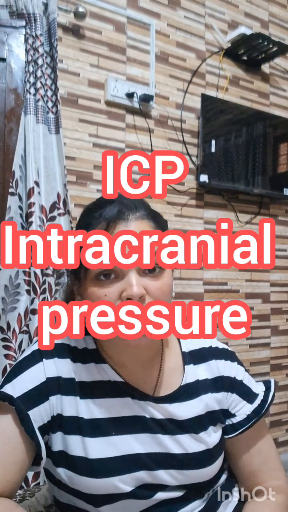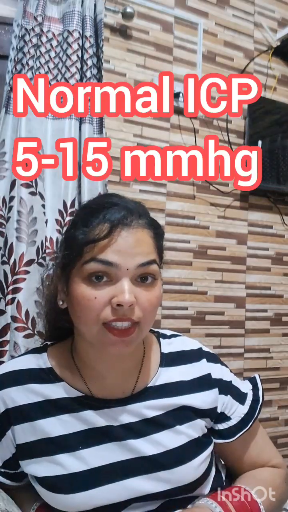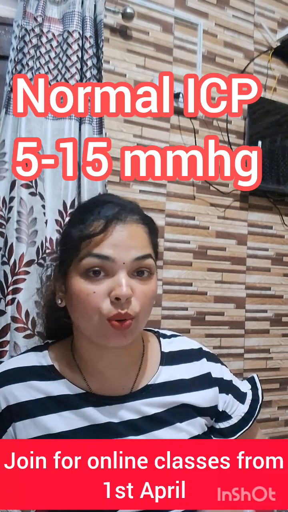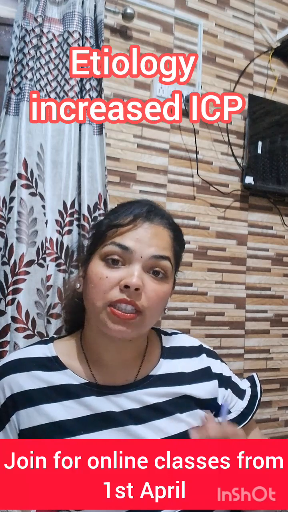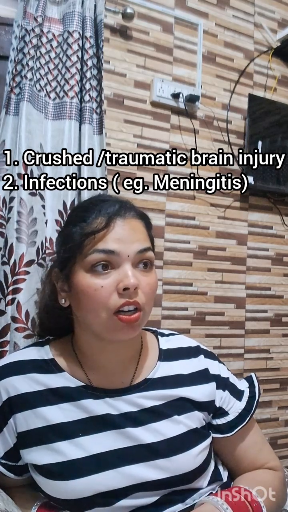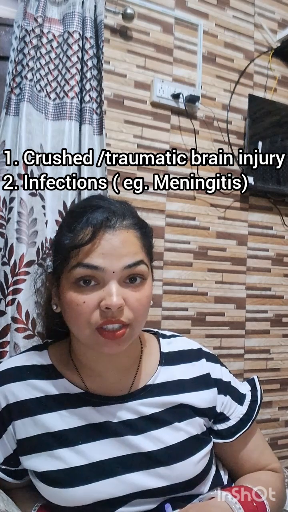ICP stands for intracranial pressure. This is the pressure of fluid within the cranium, that is within your brain tissue. The normal ICP is 5 to 15 mm of Hg. If it increases over 15, then we will consider it as increased ICP. Increased ICP usually occurs due to crushing brain injury. It can also increase due to some infections such as meningitis.